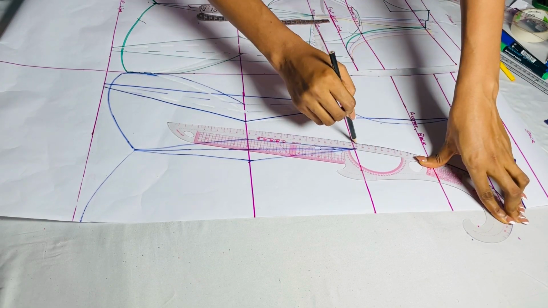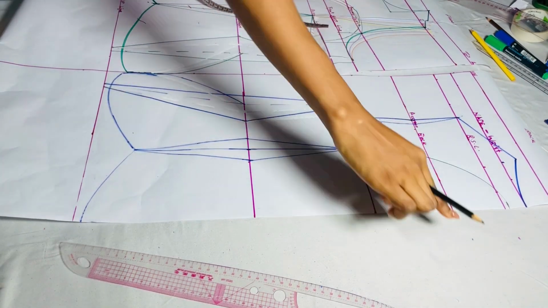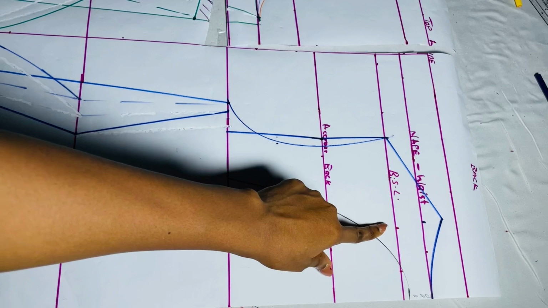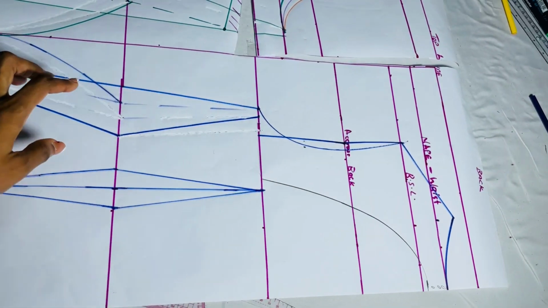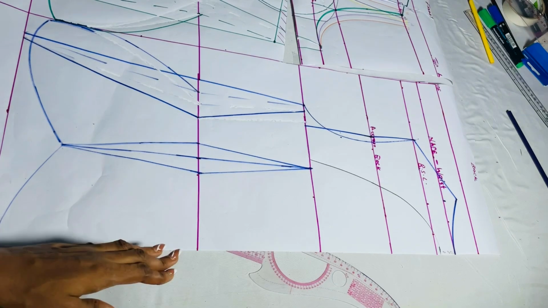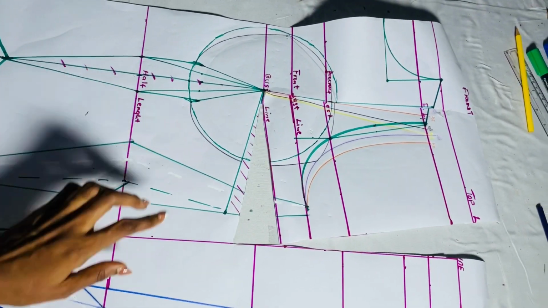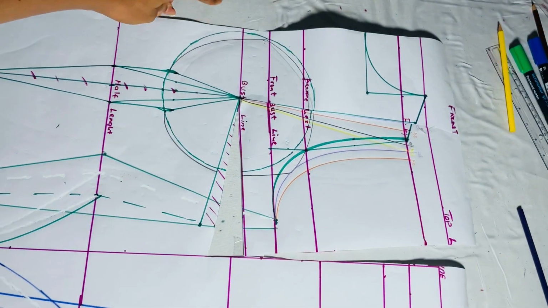The yoke of the back is totally your choice. Whichever you want, you just mark it out here. I'll be doing the yoke that has just 2 buttons beneath my neck, and then it will be opened at the back. So I just use my curve rule to mark it down from the neck, and the back yoke is ready. Easy peasy. The back doesn't have a lot of work.